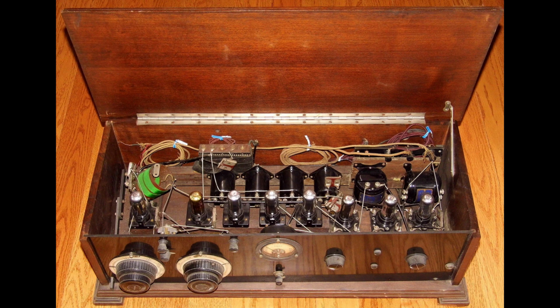Detector. The detector demodulates the IF signal, converting it to an audio signal. Audio amplifier. The audio amplifier amplifies the audio signal so that it can be heard through the speaker. Speaker. The speaker converts the audio signal into sound waves.